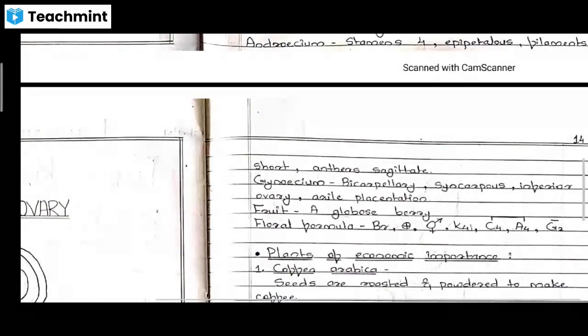The floral formula of this Rubiaceae family is Br, that is bracteate. Then there will be an actinomorphic structure, so a circle with a plus sign in it. Then there will be male and female reproductive organs, that is bisexual. Then calyx is four. Then the corolla is also four. Then the androecium is also four. But here in the case of Rubiaceae, the anthers are attached to the corolla. That's why a line is shown between corolla and androecium. Then the gynoecium is two in number, and it is inferior. That's why there is a line above the G.